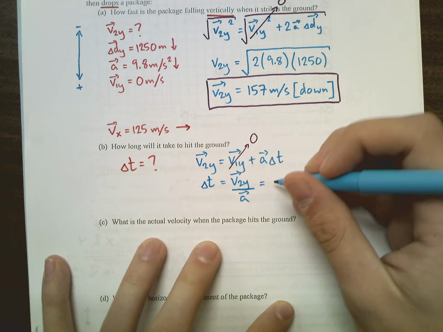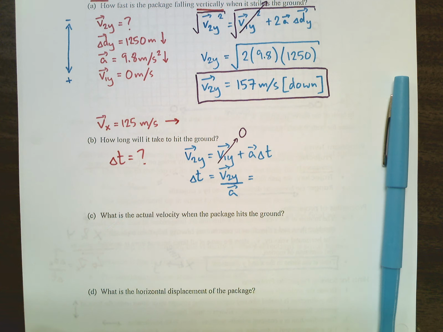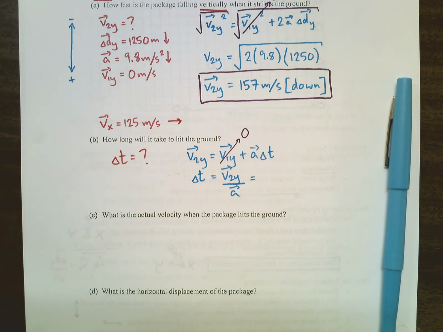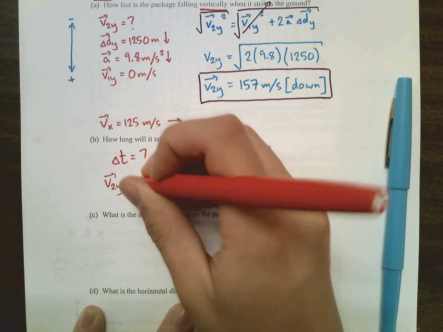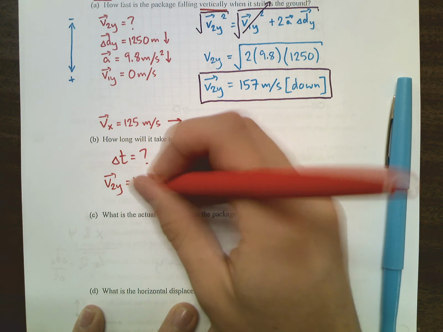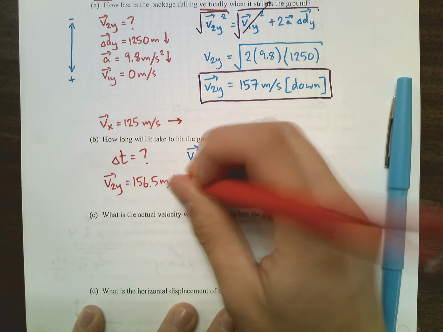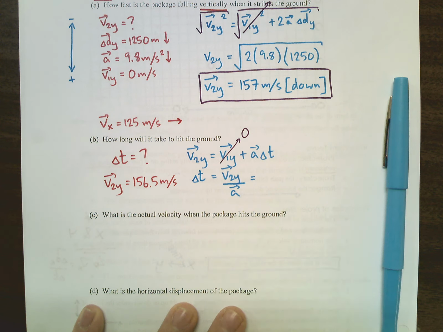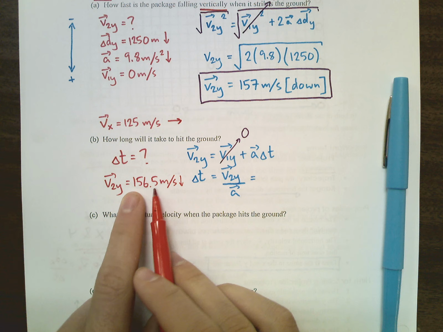It's 157. Now, I rounded my answer here, and this is something that I should have mentioned before. When I actually calculated my V2Y, when I plug it in my calculator, it actually isn't 157 exactly. It's 156.5 meters per second. Okay, it's 156.5 meters per second down. Now, this is important.